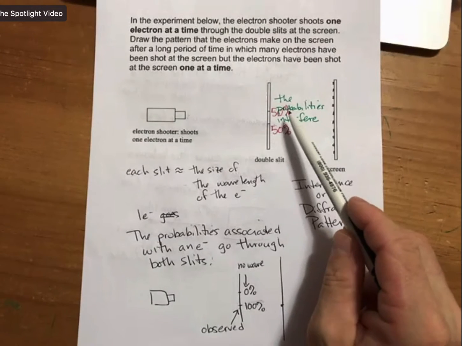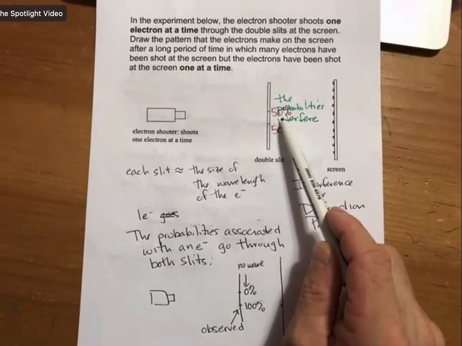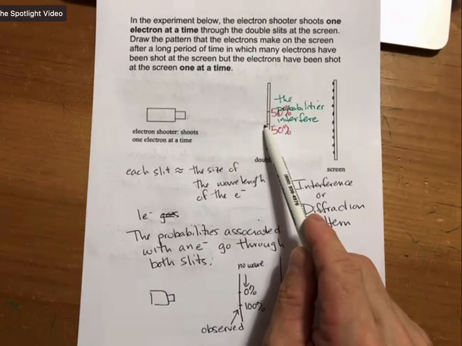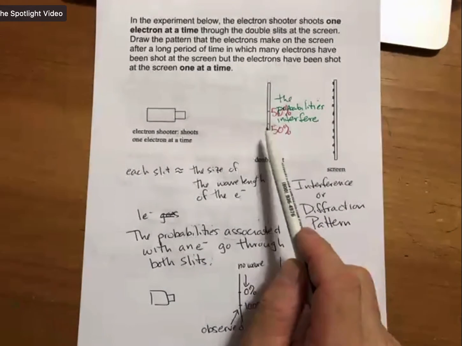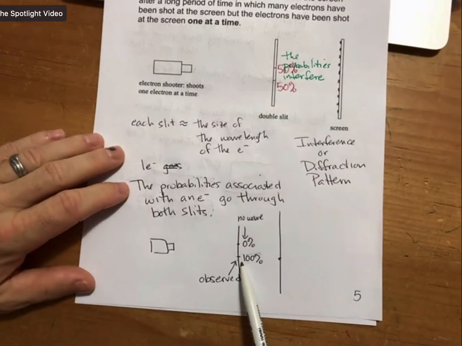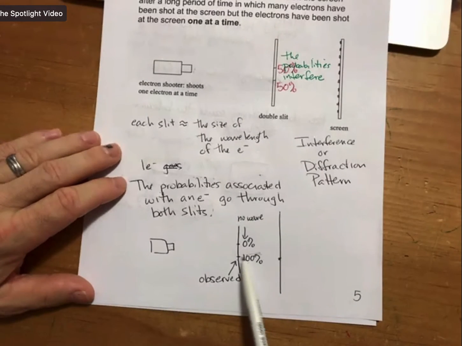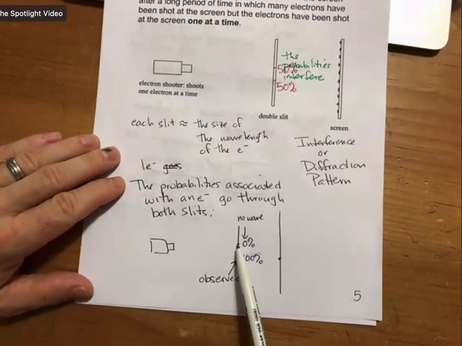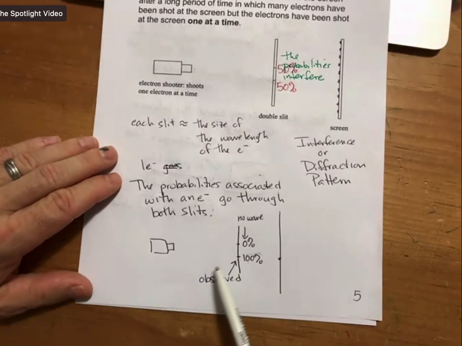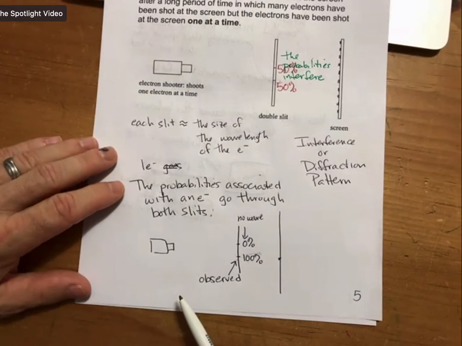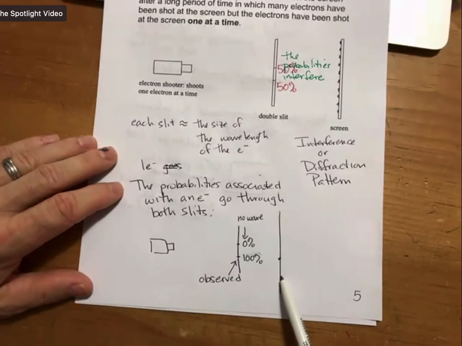So electrons, let me summarize again. It is the probabilities that interfere when you shoot one electron at a time. If there are no probabilities, meaning that there's 0 and 100%, regardless of whether you observe where the electron went or where the electron didn't go, if you say it didn't go here, then it must have gone here in this experiment. It collapses the probabilities. It collapses the diffraction or interference pattern.